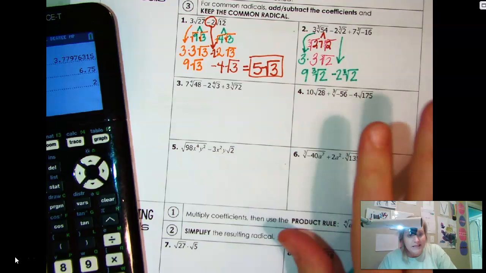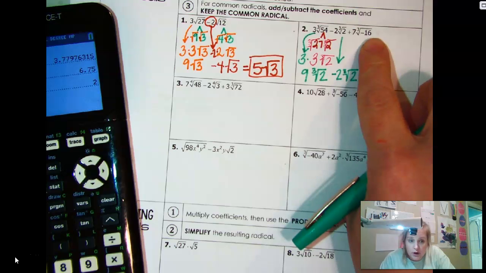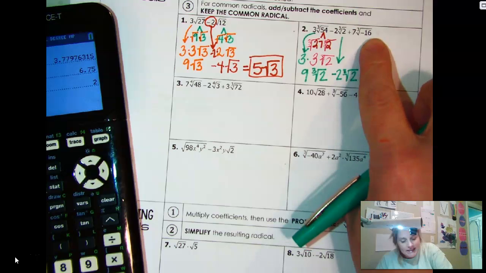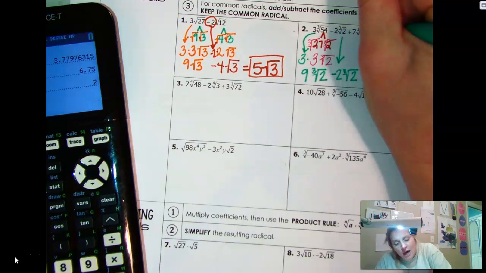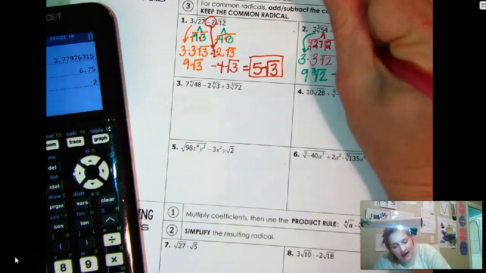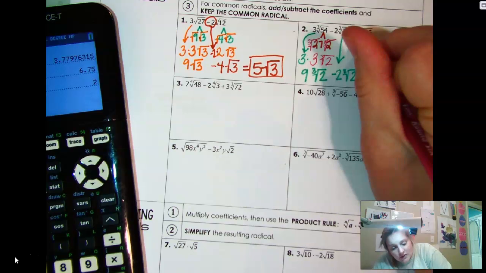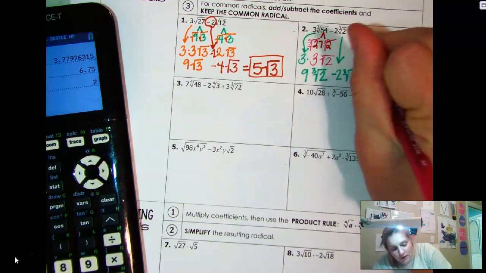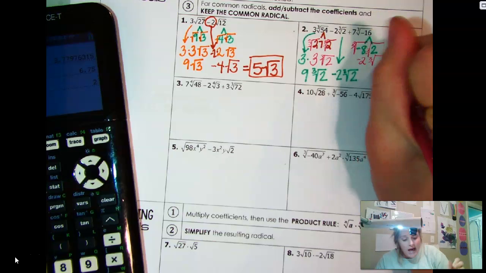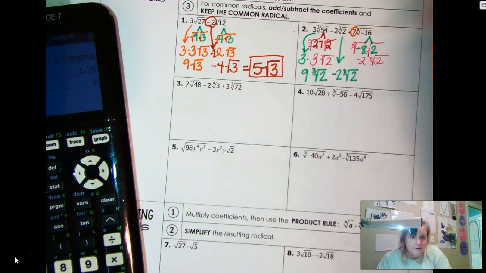Now, 16 is not a perfect cube, but 8 goes into 16. 8 is a perfect cube. I'm going to take out negative 8 times 2. Okay? Now, the cube root of negative 8, remember it's okay for cubes to be negative, is going to be negative 2. The cube root of 2 is not perfect, so it stays in the house. Then I take this 7 that's up there in front, and I bring it down.